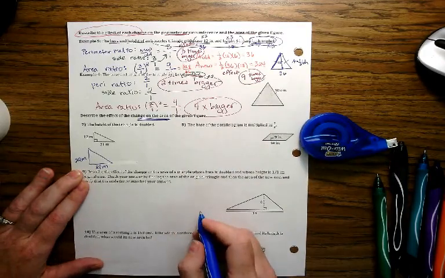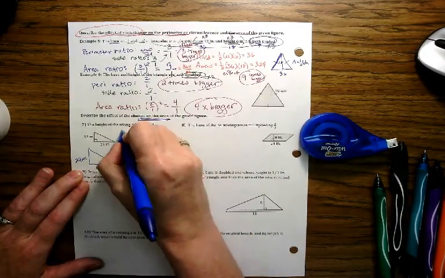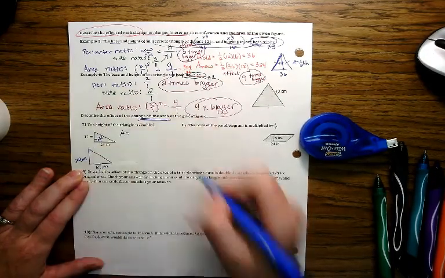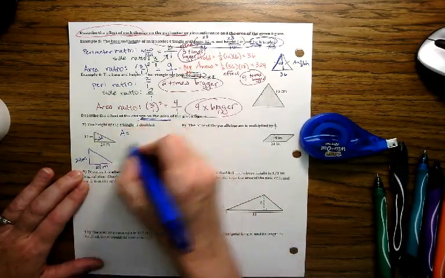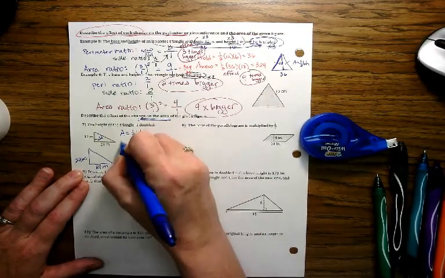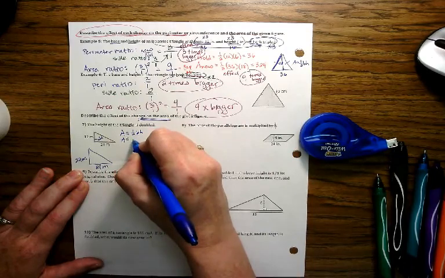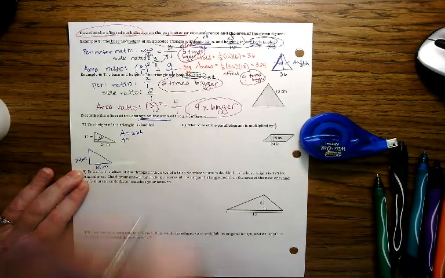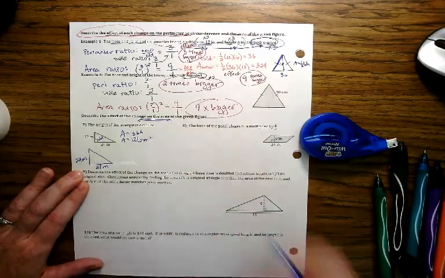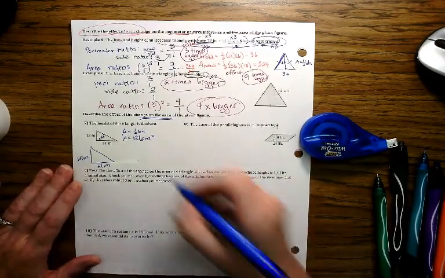What would be the area of my old triangle? Remember, it's 1/2 base times height, so it's 126 meters squared. That's my old area.